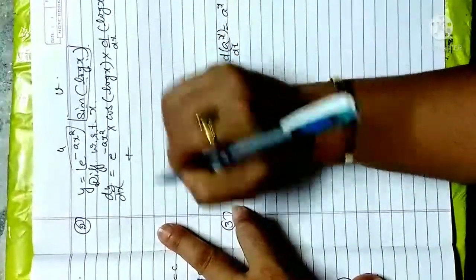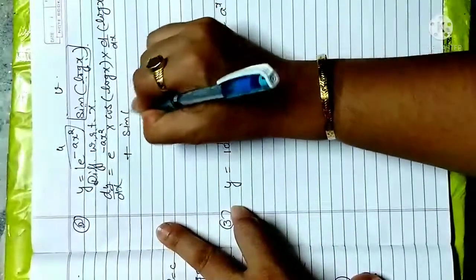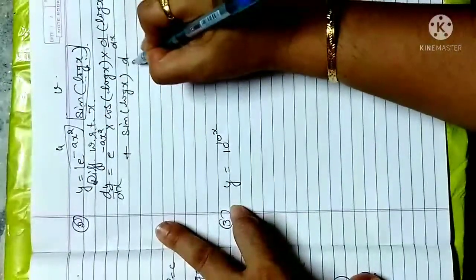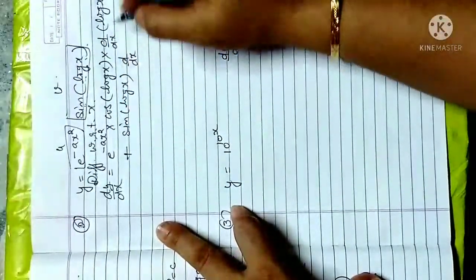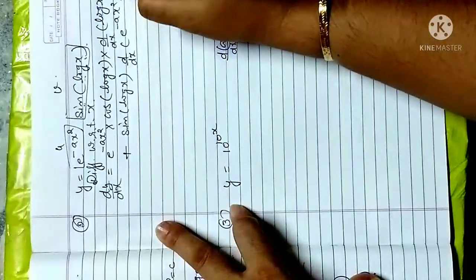Now plus. Now you have to keep this term outside, sine log x. Now I have to differentiate the first term, and the first one we keep outside, e raised to power minus ax square.